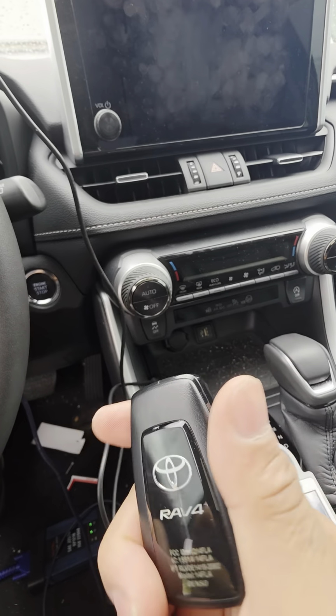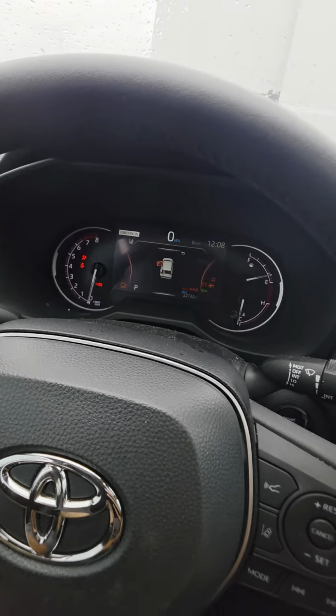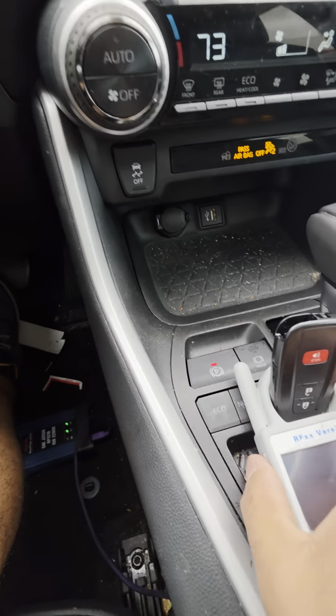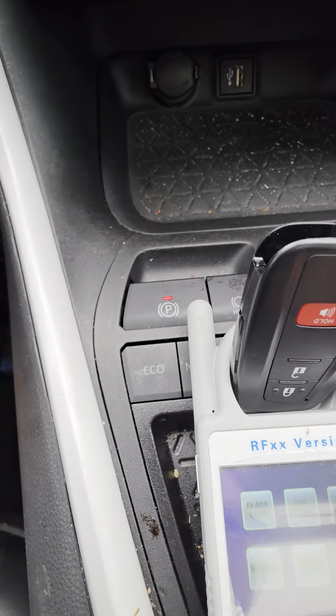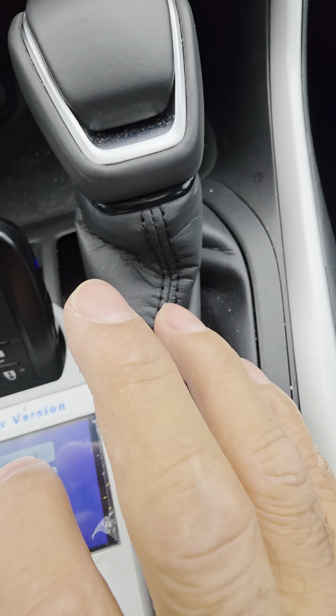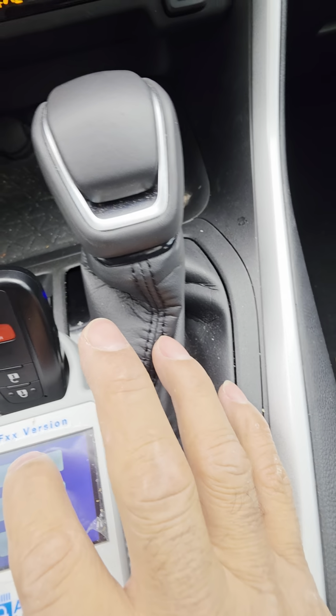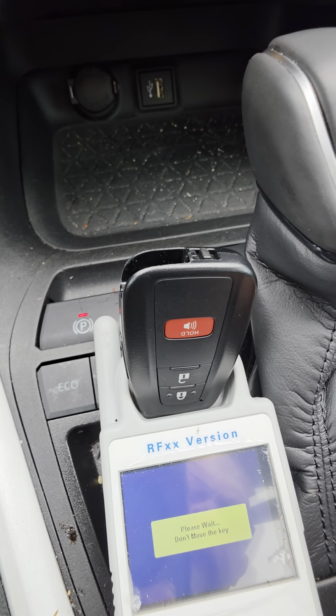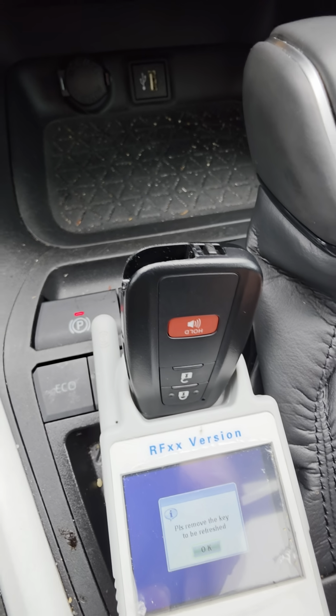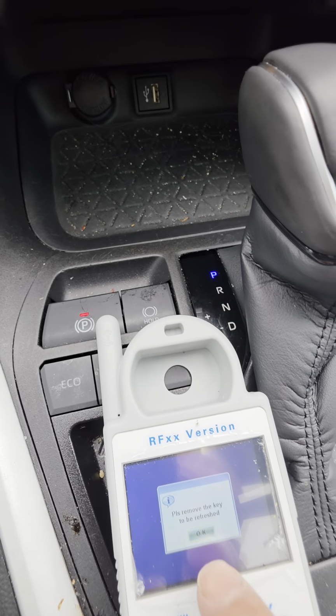So our next function will be add key, but we're gonna turn the ignition on. See, so we have our emulator key, so we're gonna add the key. I'm just gonna try to reuse this key. So I go, let's say special function, refresh 88, press OK. Please remove the key and press OK.